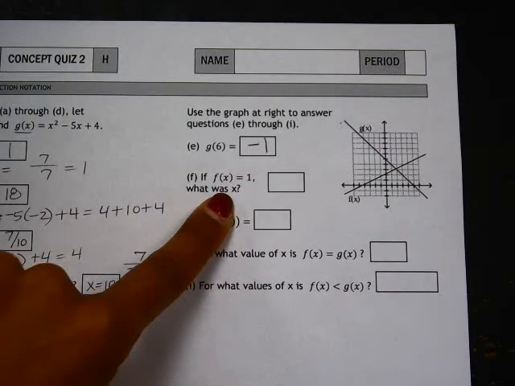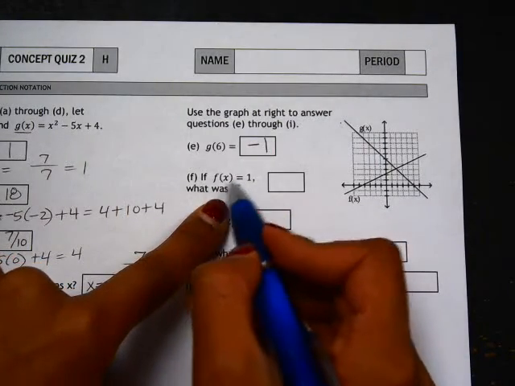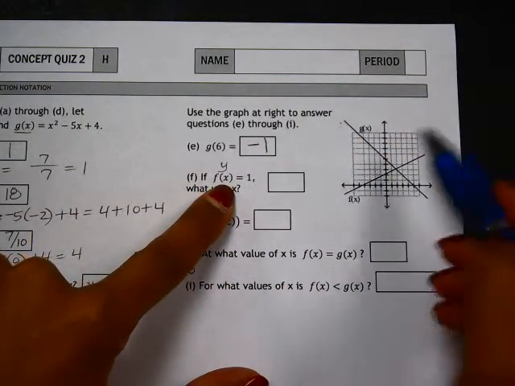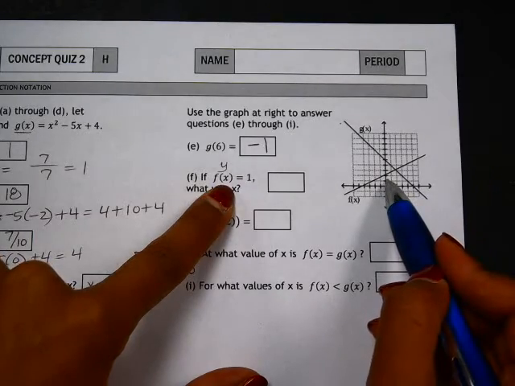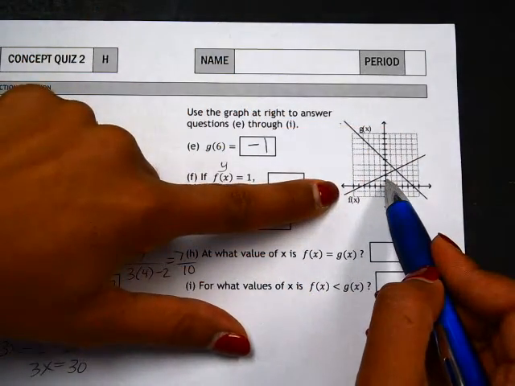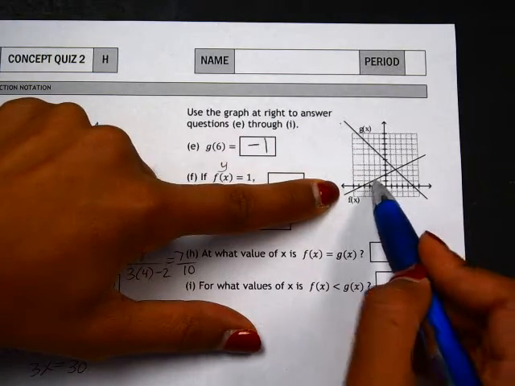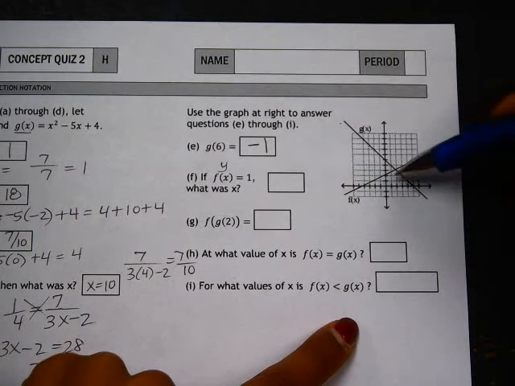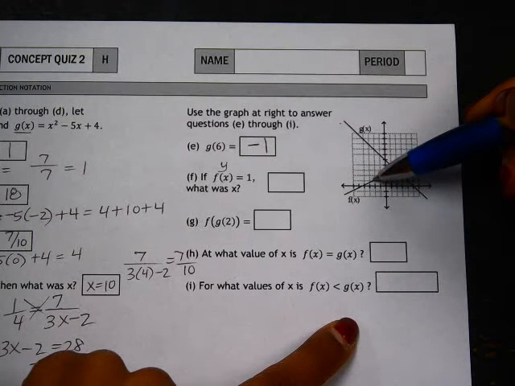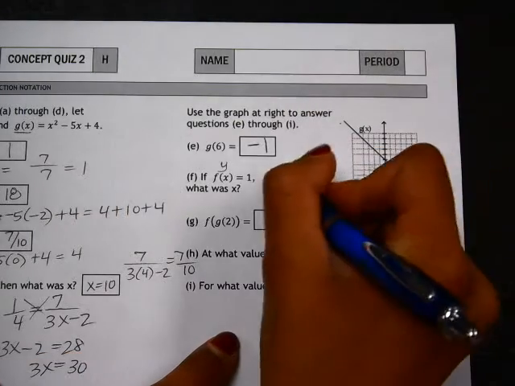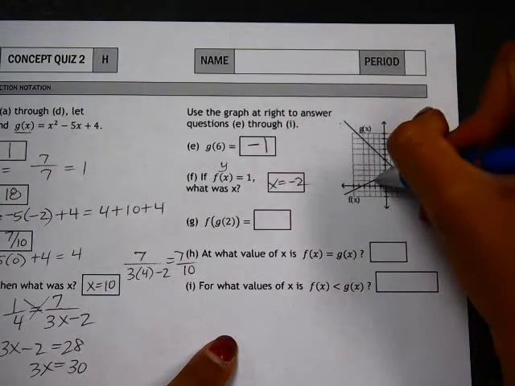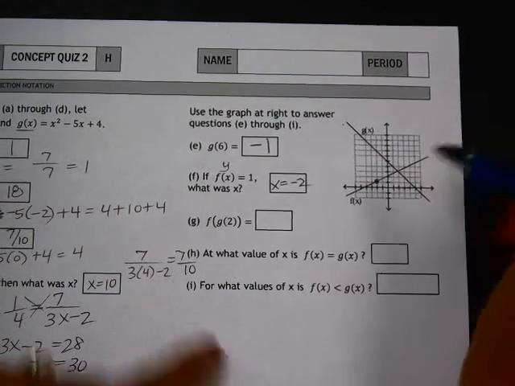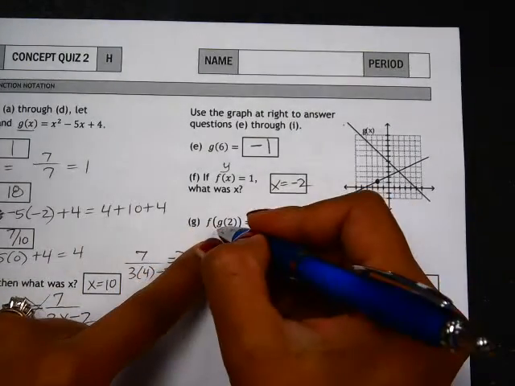If f of x equals 1, what was x? In other words, if the y value of function f was equal to 1. So if I'm at y equals 1, and I'm looking at function f, this line here, if I go over to that line, I'm answering what the x value is at that point. So again, when y equals 1, this point has an x value of negative 2. And if it helps you to actually draw the point on there, you can do that.